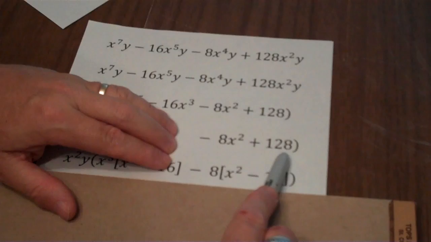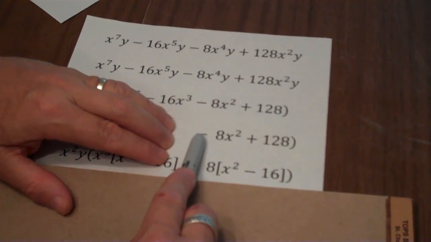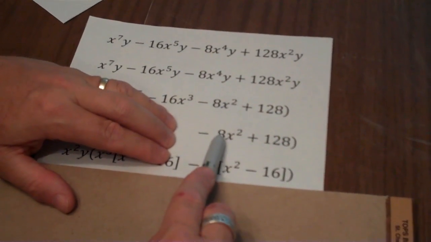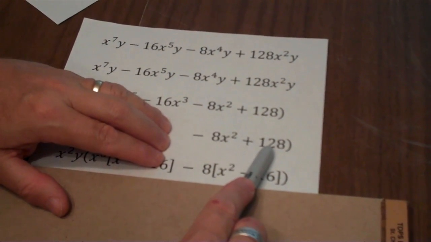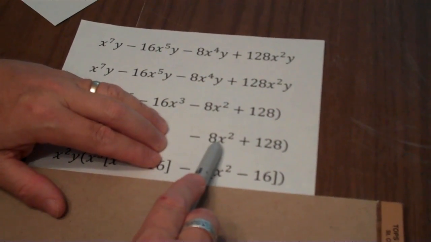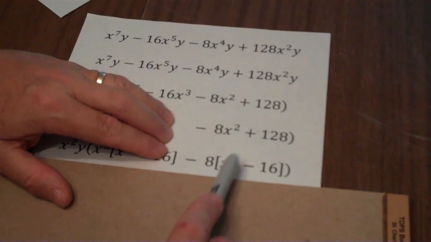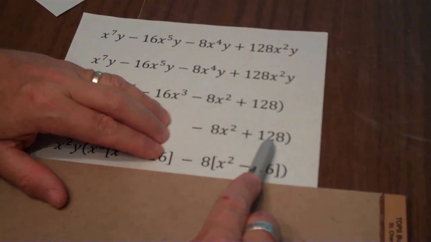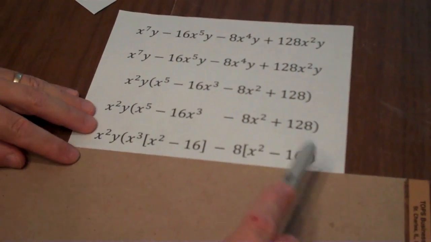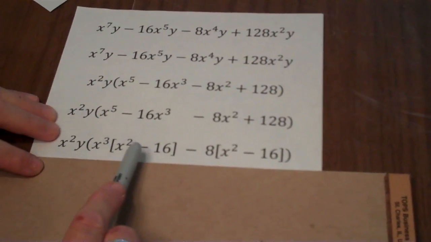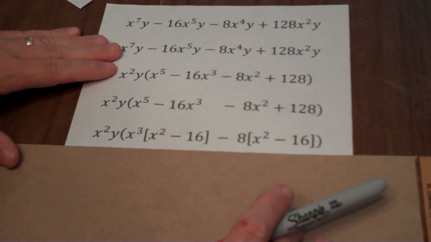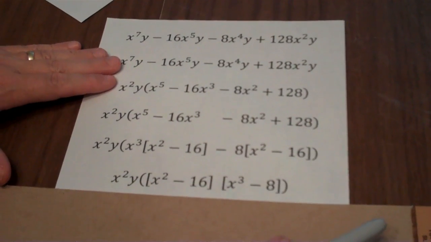Take a look at my second binomial. Once again, it's negative, so I'm going to need to remove that. There's no x's in common, but 8 is a factor of both coefficients. So I'm going to take out a -8. Taking out the -8 leaves me with an x squared. Factoring out a -8 from positive 128 leaves me with -16. Once again, as should be the case if this is going to work, I have the same binomial in both brackets, x squared minus 16. I will factor that out.